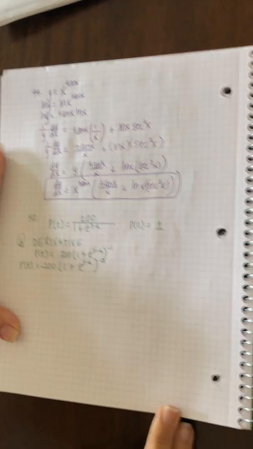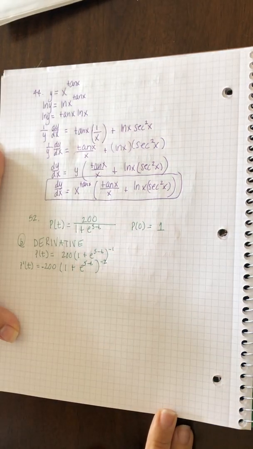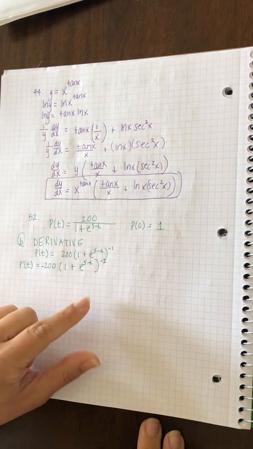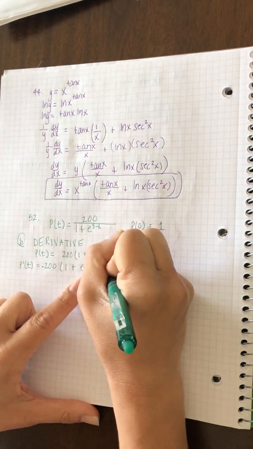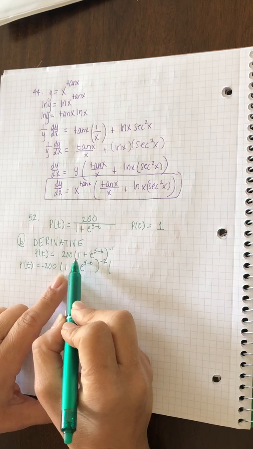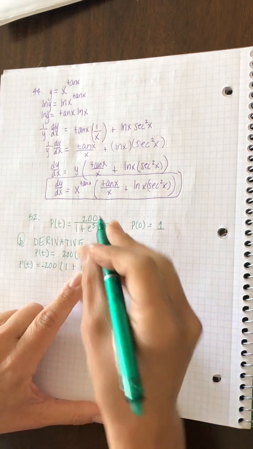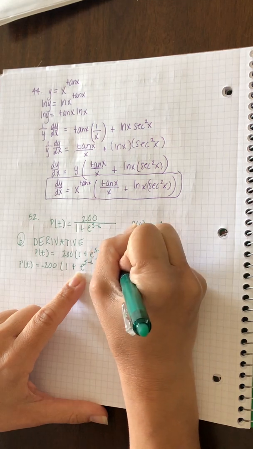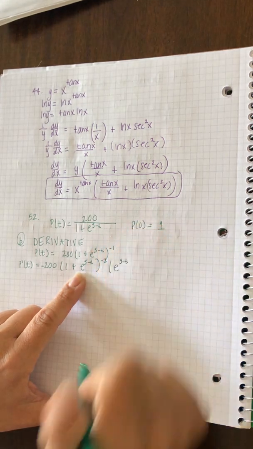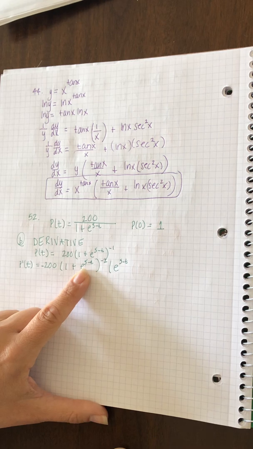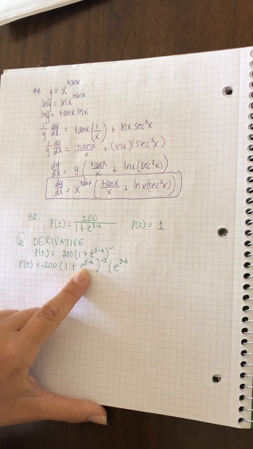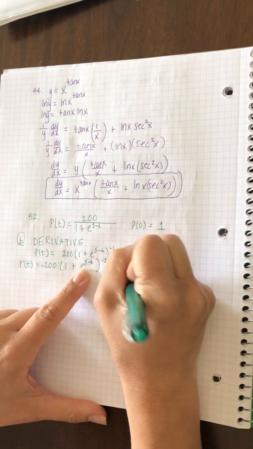Decrease the exponent by 1, so you get negative 2. Then times the derivative of what's inside. Derivative of 1 is 0. The derivative of e to the 5 minus t is e to the 5 minus t times the derivative of the exponent, and the derivative of the exponent is negative 1.